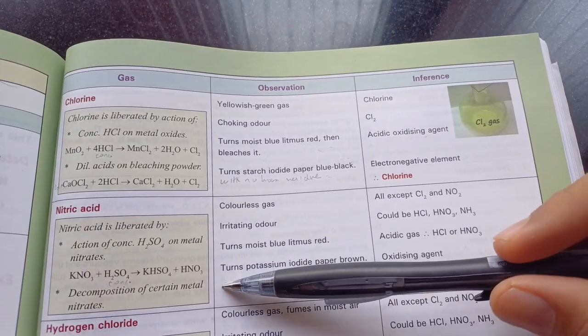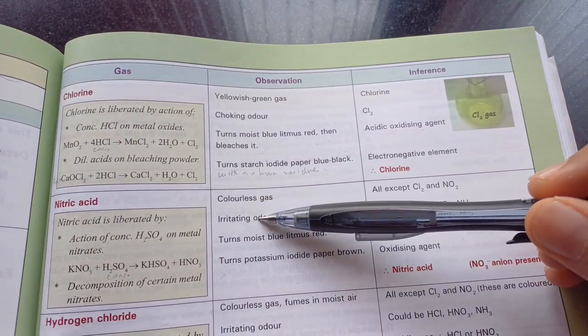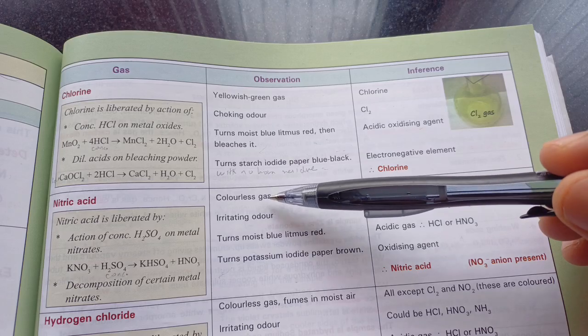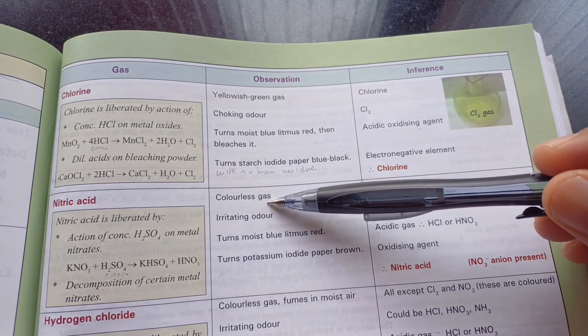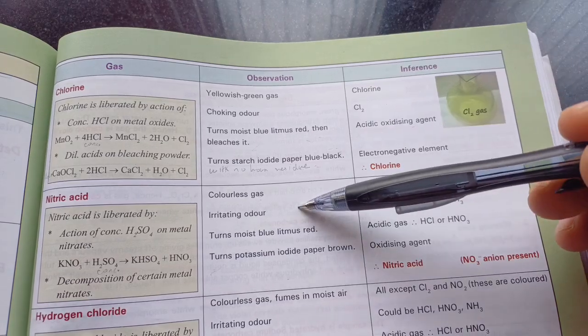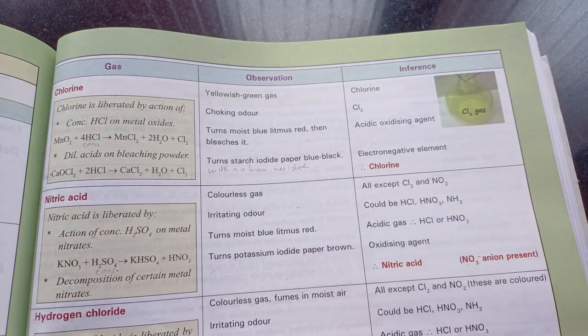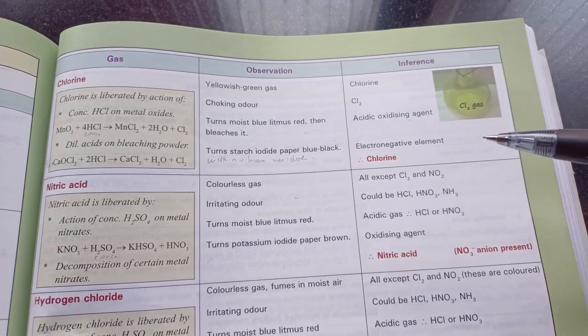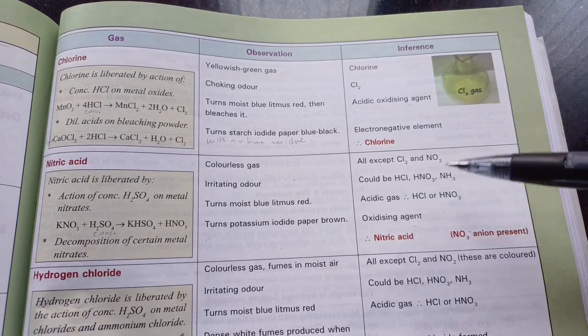Vapors of nitric acid. It has an irritating odor. Nitric acid itself is colorless, but it decomposes to give NO2 gas, and that is reddish brown. Nitric acid test is it turns KI paper brown, and it's an oxidizing agent.